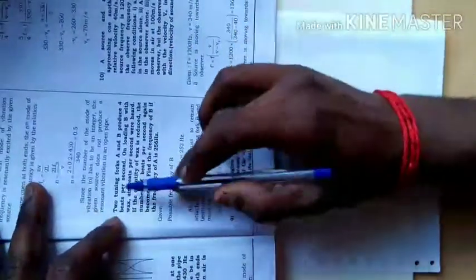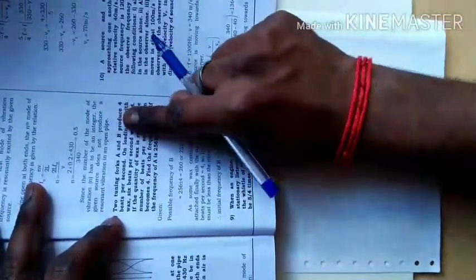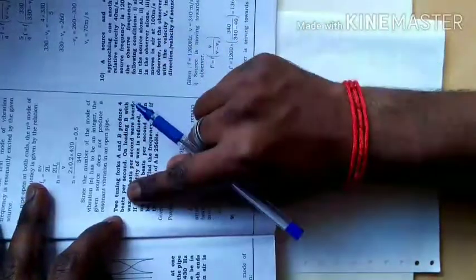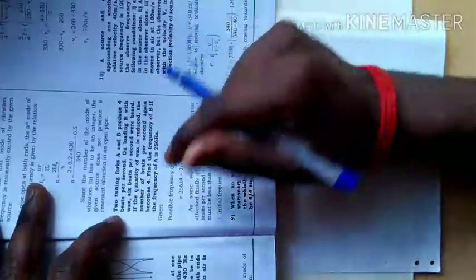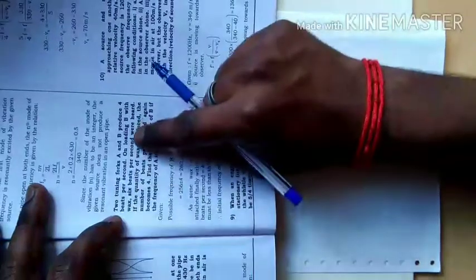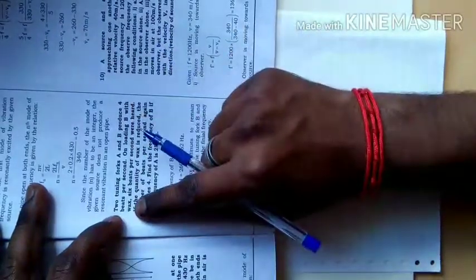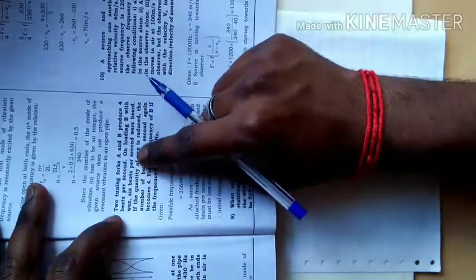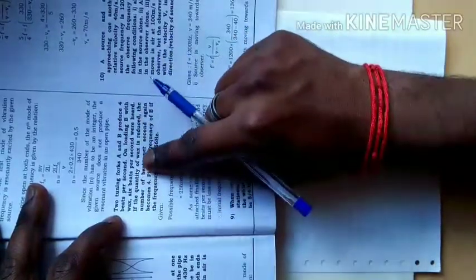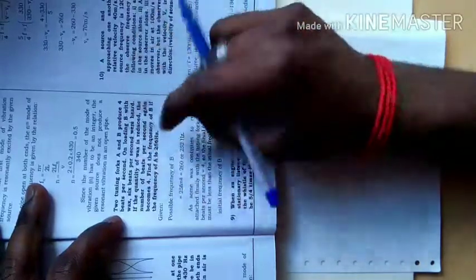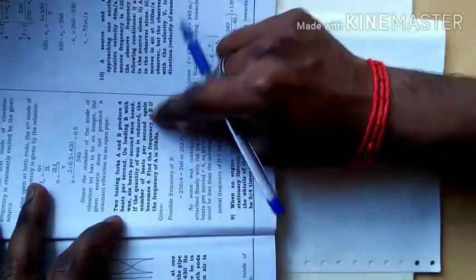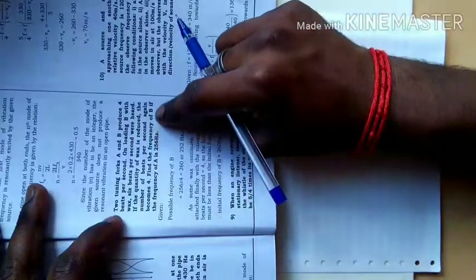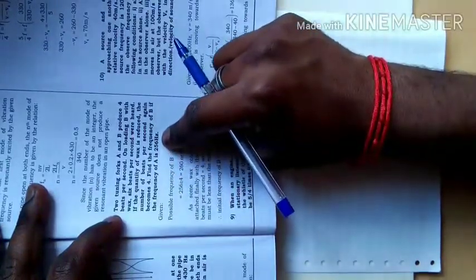Going to page number 311, question number 8. What is the question they have given? Two tuning forks A and B produce 4 beats per second. That is, in 1 second, they produce 4 beats. On loading B with wax, 6 beats per second were heard. If the quantity of wax is reduced, the number of beats per second again becomes 4. Find the frequency of B if the frequency of A is 256 Hz.